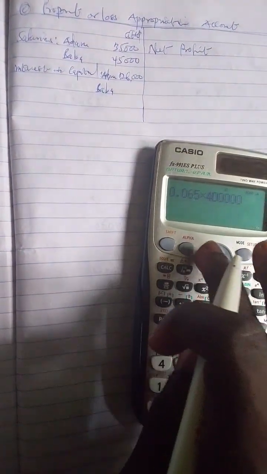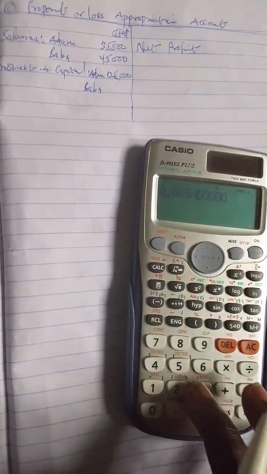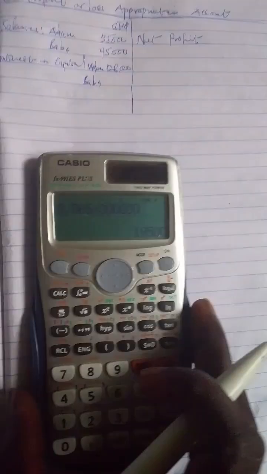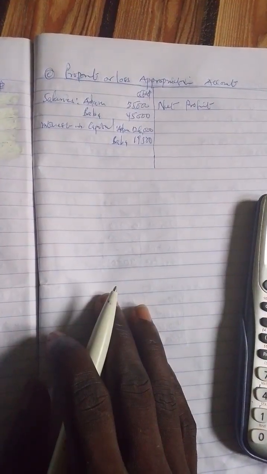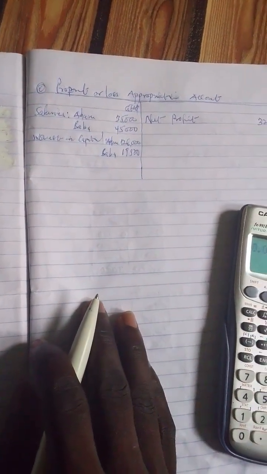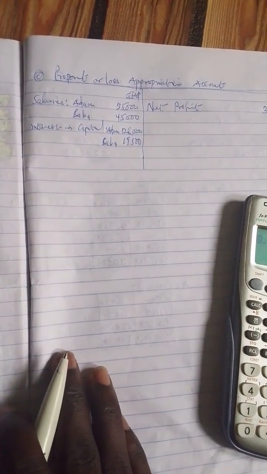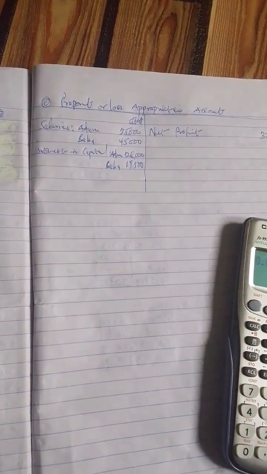So let's record. Adam 26,000, Baba. So we are just changing the 4 to be 3. And I get 19,500. So this is the interest on capital for Adam and Baba.